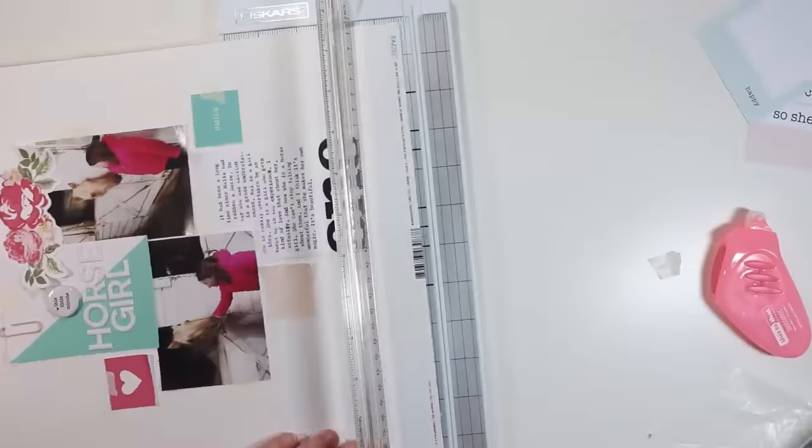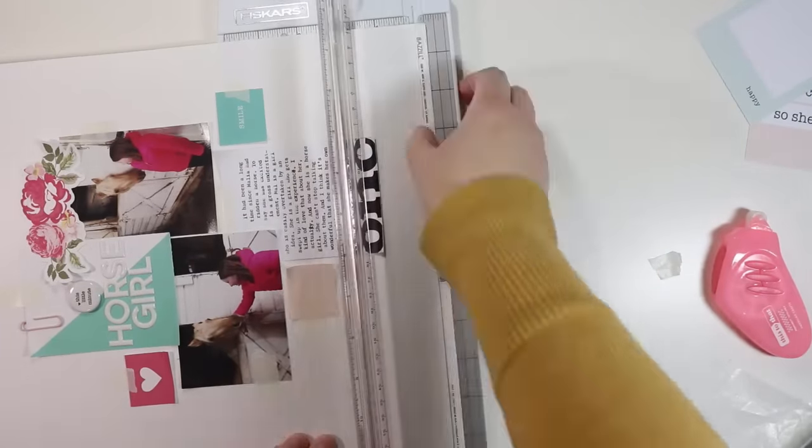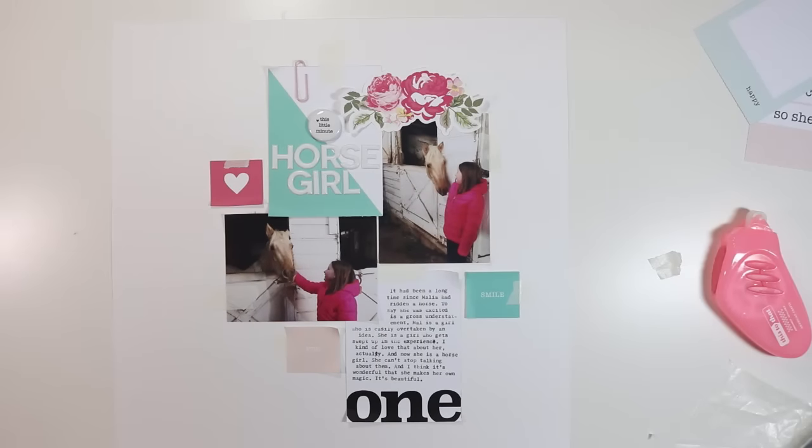I really love the way that this one turned out, and I'm going to give you a little bit of a close-up view of it. It's going to be really quick.